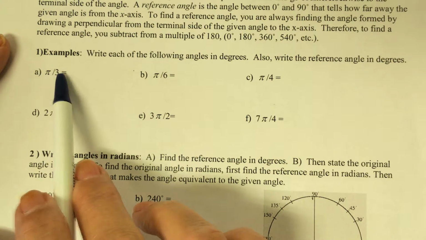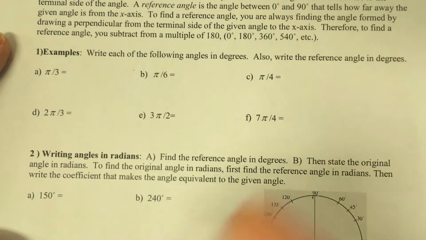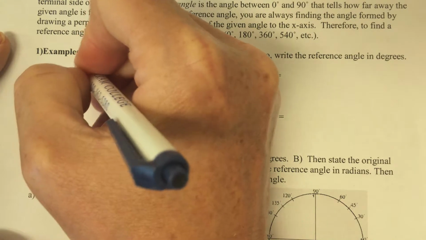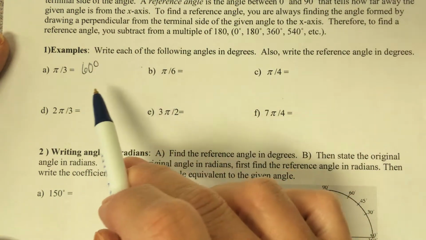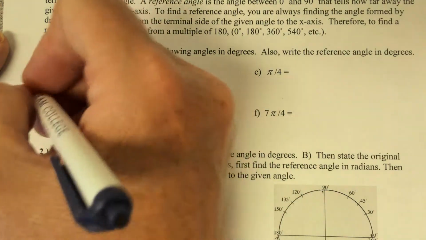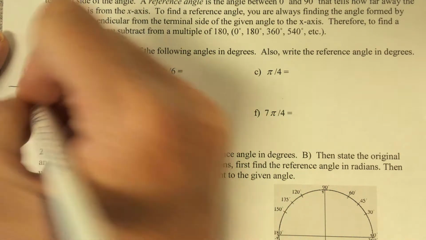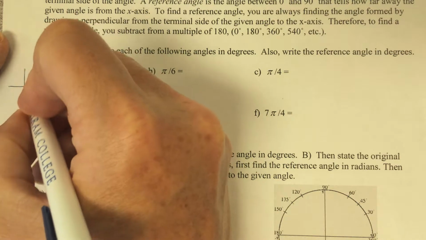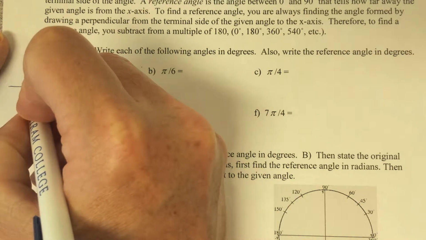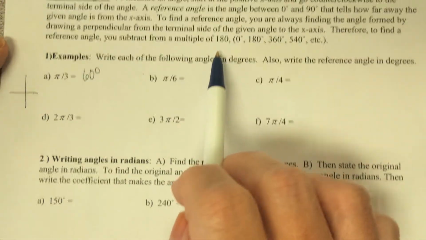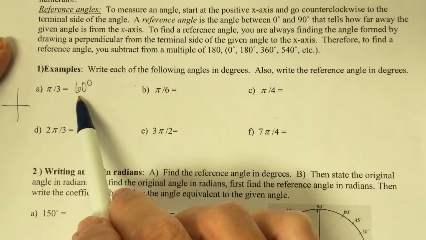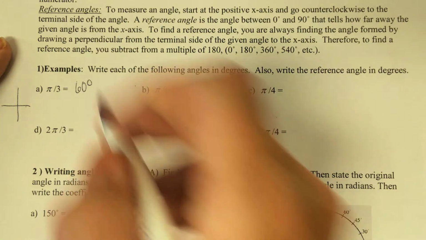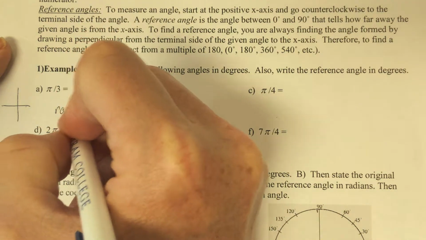So what is 180 divided by 3? 60. So this is just 60 degrees. The reference angle is how far we are away from the x-axis. It's always the x-axis. So if I'm thinking of 60 degrees, how far away is it from the x-axis? 60 degrees. The reference angle also always has to be between 0 and 90, okay? So the reference angle for pi over 3 is still going to just be 60 degrees.